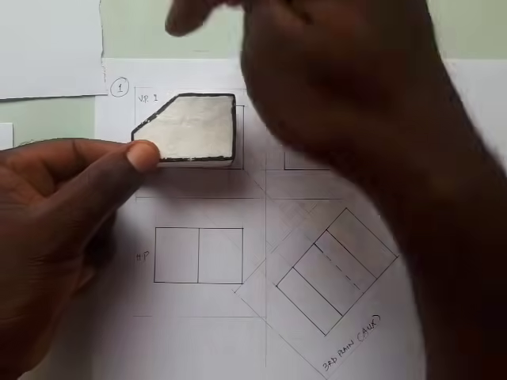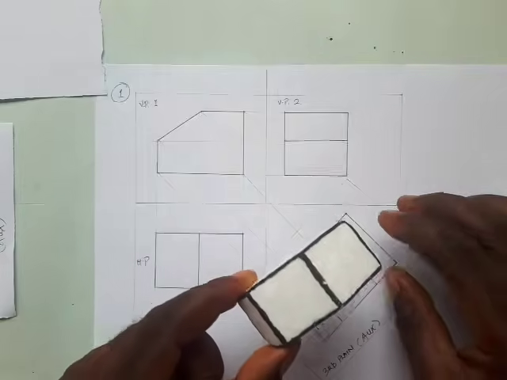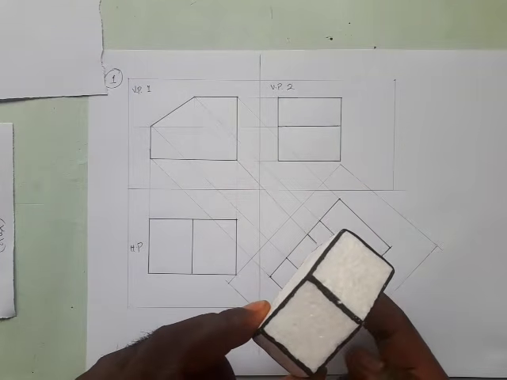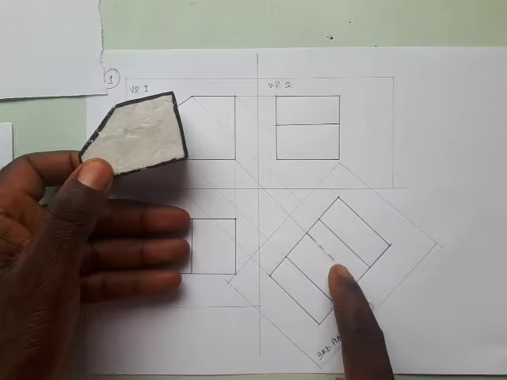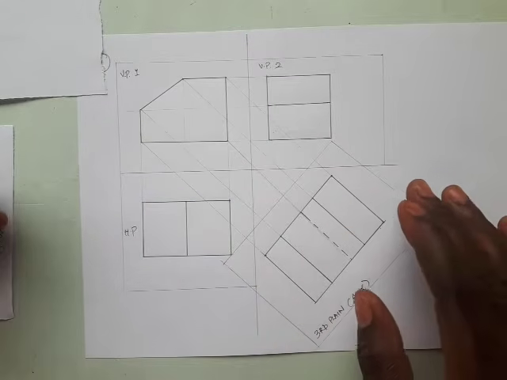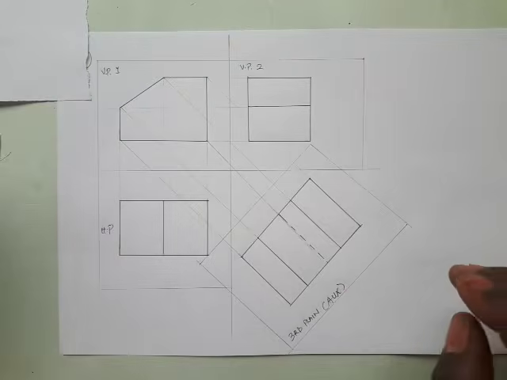If you're viewing from the side, this is invisible. You can't see it from here. So it's somewhere here, and it is invisible, which is why this part here is broken, hidden detail. I hope this explains and broadens your understanding of the topic auxiliary projection.